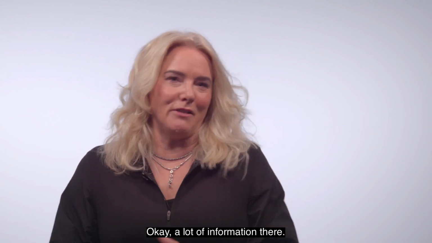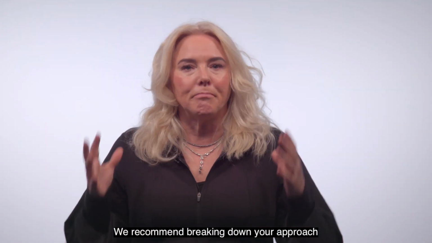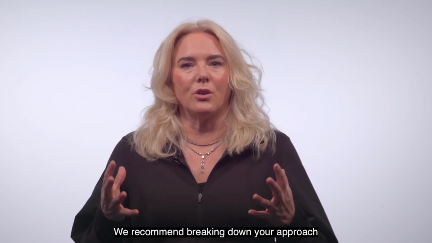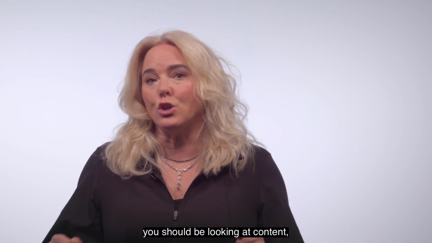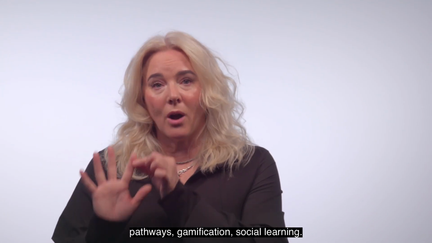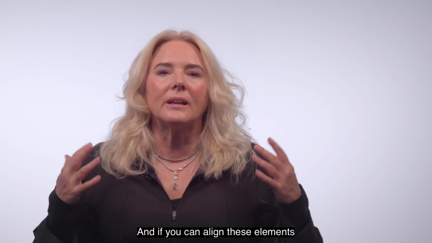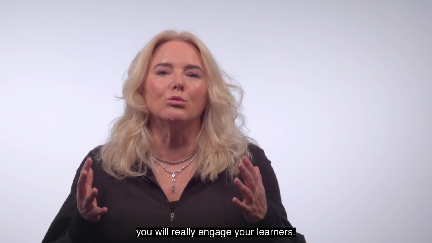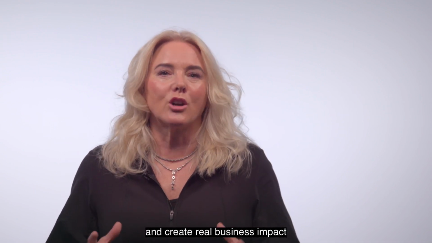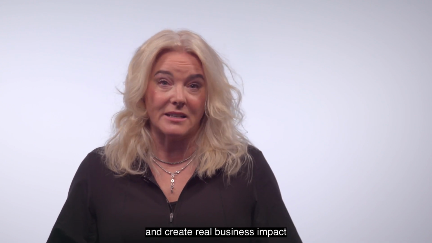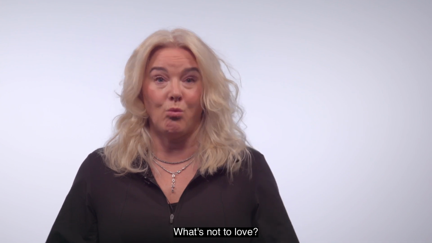Okay, a lot of information there, but in summary, let's wrap things up. We recommend breaking down your approach into 4 key areas. For each persona, you should be looking at content, pathways, gamification, social learning. And if you can align these elements, you will really engage your learners. You can change their behavior and create real business impact and ROI with your learning and development budget. What's not to love?